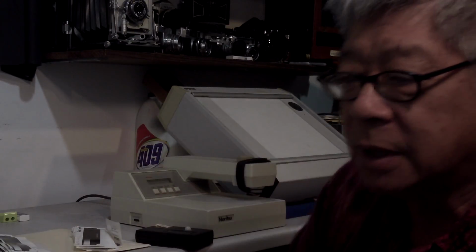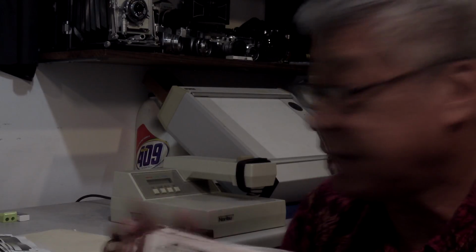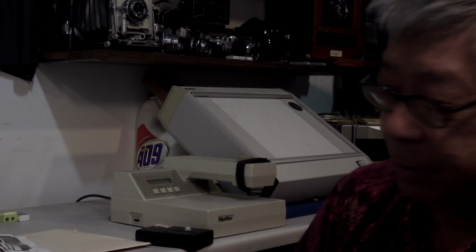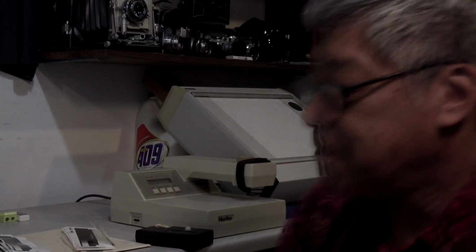So if I was happy with the print I made on this paper and then decide to print on this paper, it's so different that it might take me 4 tests on this. And this paper is really expensive in the United States. It's actually more expensive than the Ilford fiber paper. Okay, hopefully that makes sense.